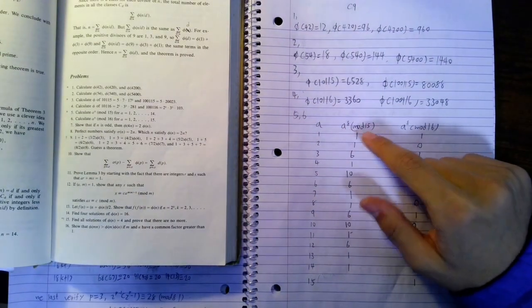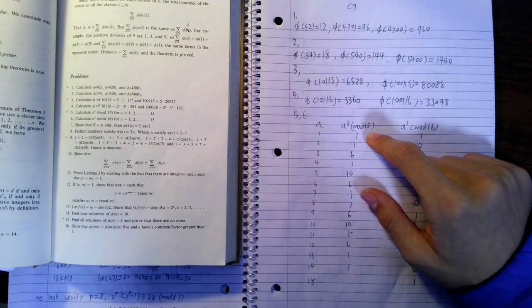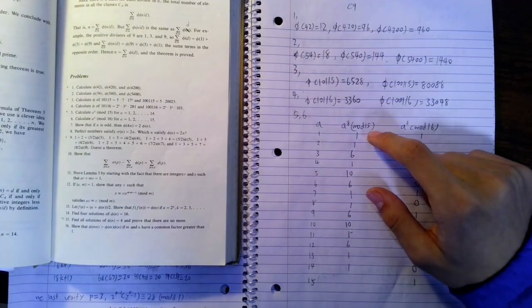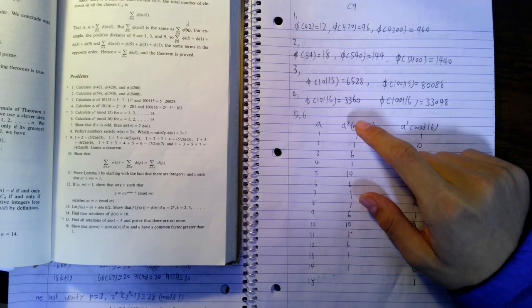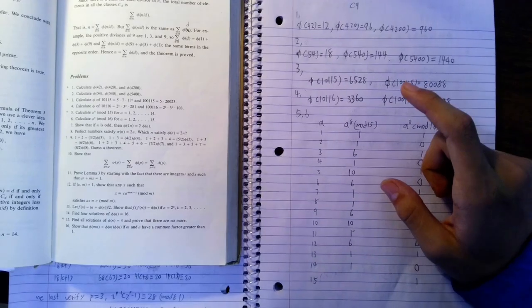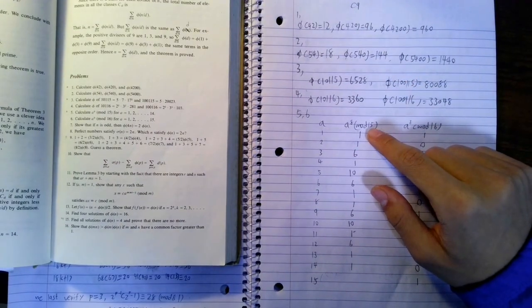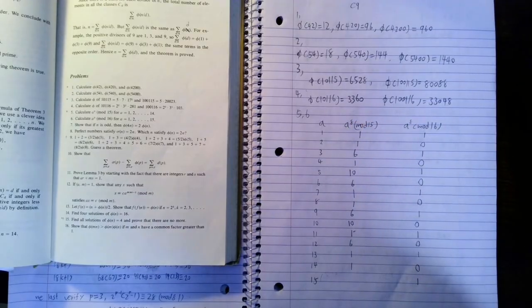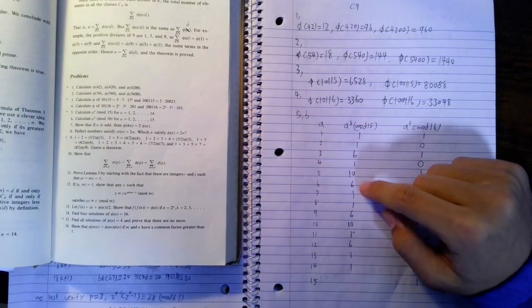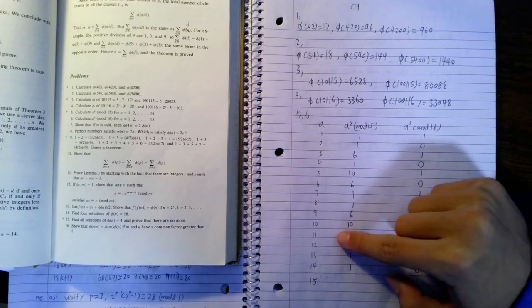If a and 15 don't share any factors, then it's going to be 1 according to the property of the Euler totient function, because phi 15 is equal to 8.